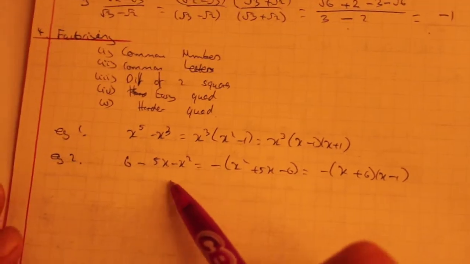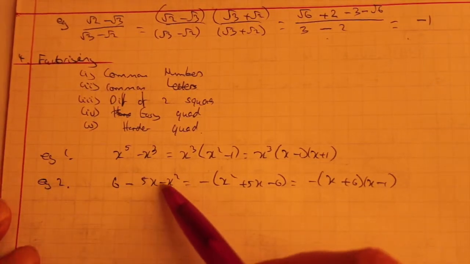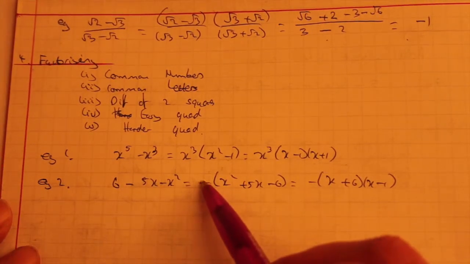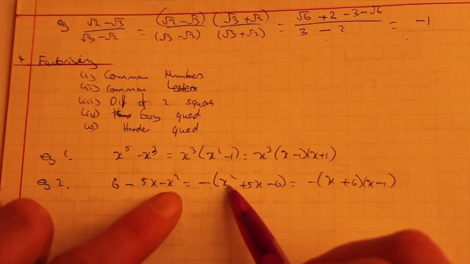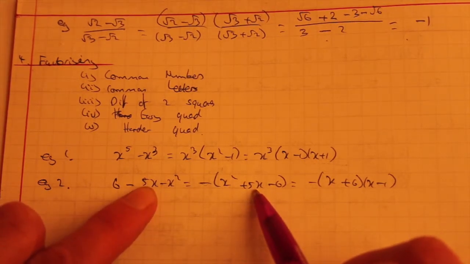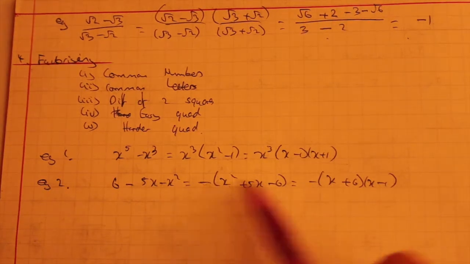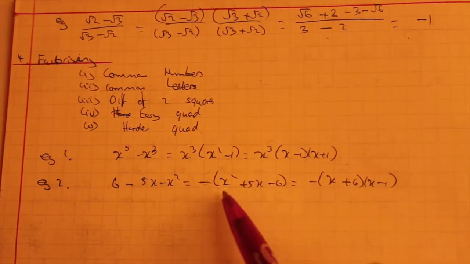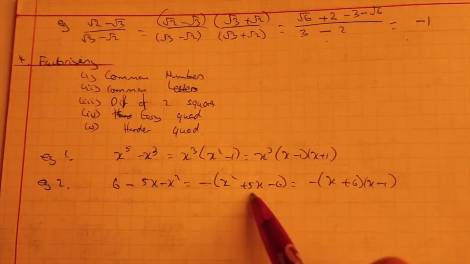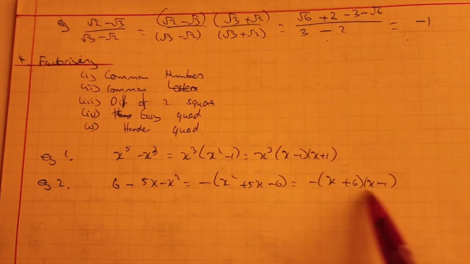These ones here, the negative quadratics, I always think are a little harder to factorise than the others. So I would pull that minus sign out and change all the signs. x squared plus 5x minus 6. Then just keep that minus sign sitting outside. What multiplies to give minus 6 and adds to give 5? It's a 6 and a minus 1.